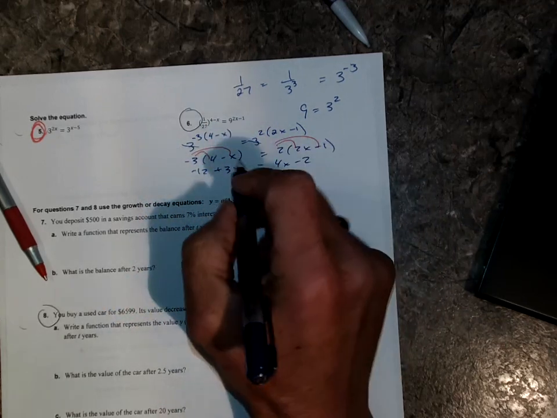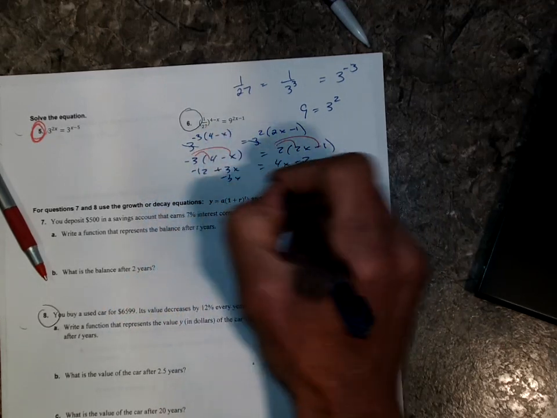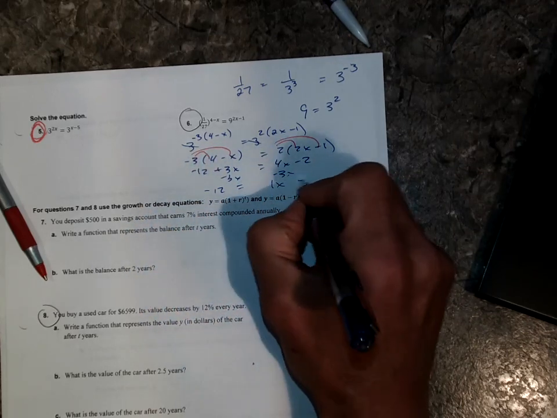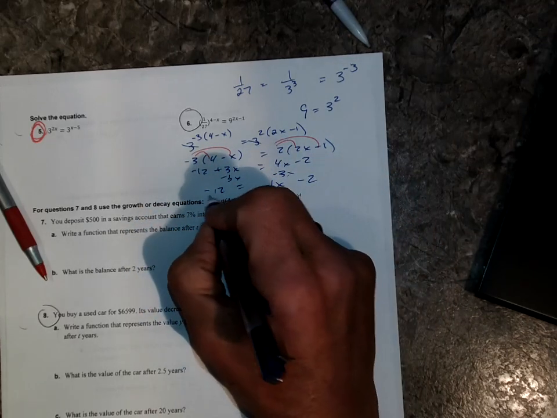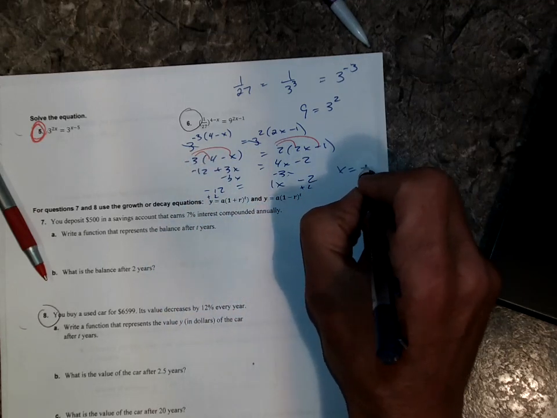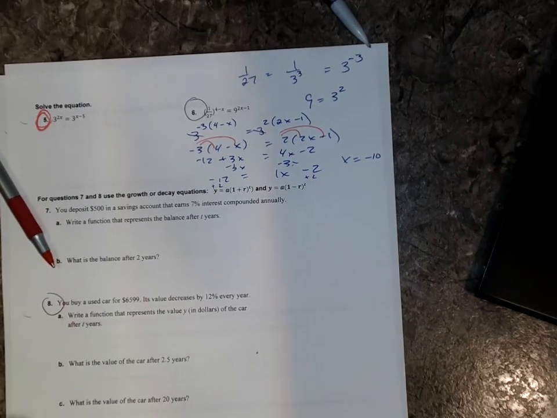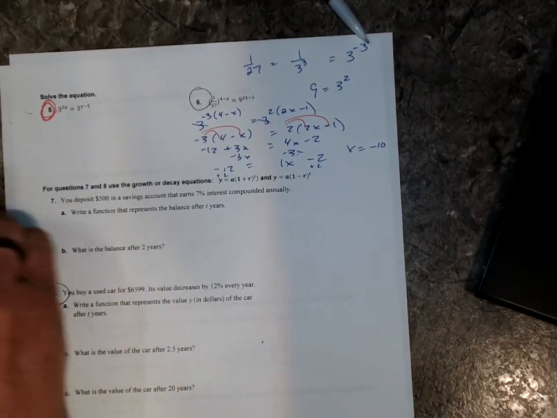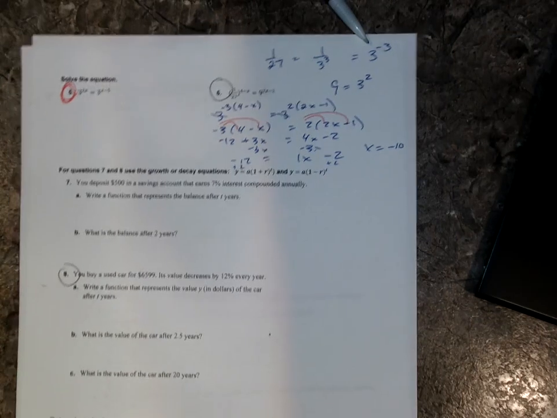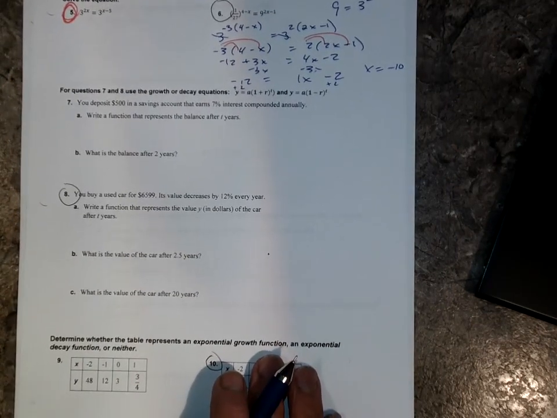I'll solve: minus 3x, minus 3x. I'll get negative 12 equals 1x minus 2, plus 2, plus 2, and I'll get x equals negative 10. Okay. All right. I'll let you do 5. 5 is actually pretty easy because it's the same base already. 7, I'll let you do 7, but I'll do 8 because 7 is very close to the same thing.